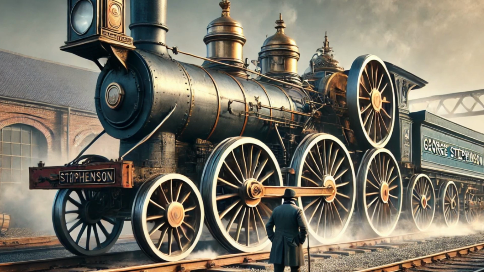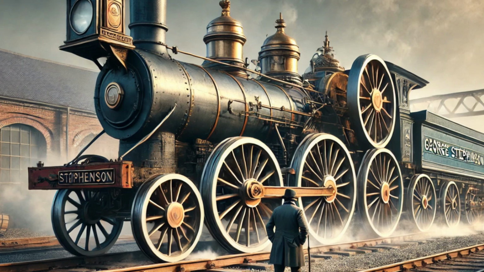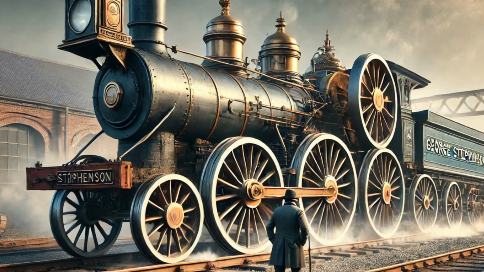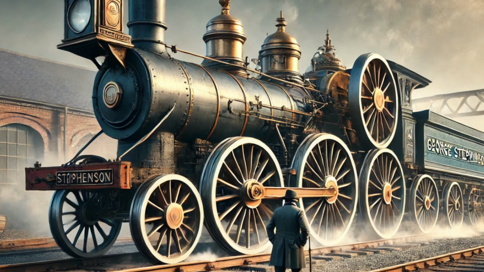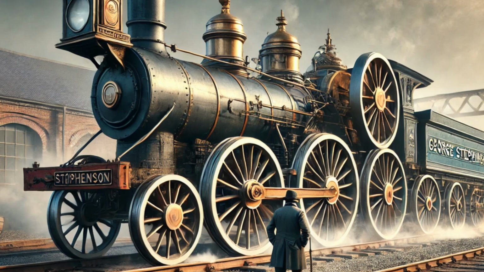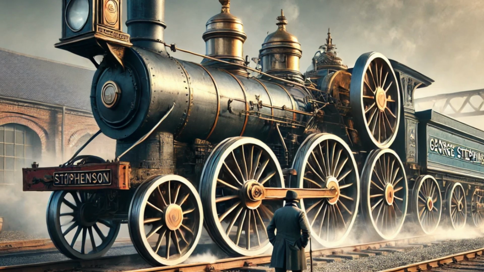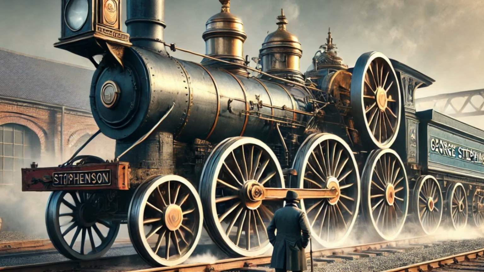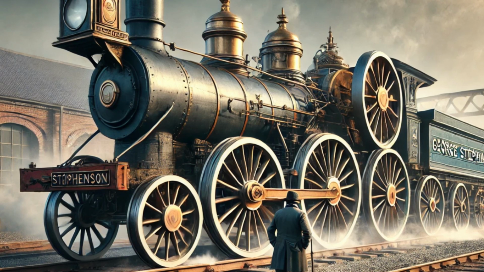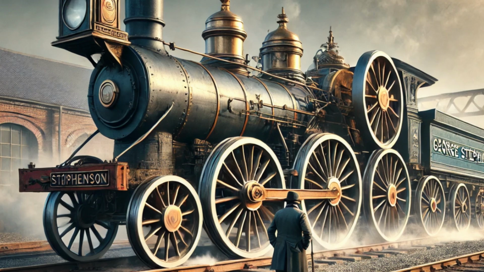5. Eli Whitney, 1765 to 1825. Role: inventor and manufacturer. Contribution: Eli Whitney is best known for inventing the cotton gin, a machine that revolutionized the cotton industry by efficiently separating cotton fibers from seeds.